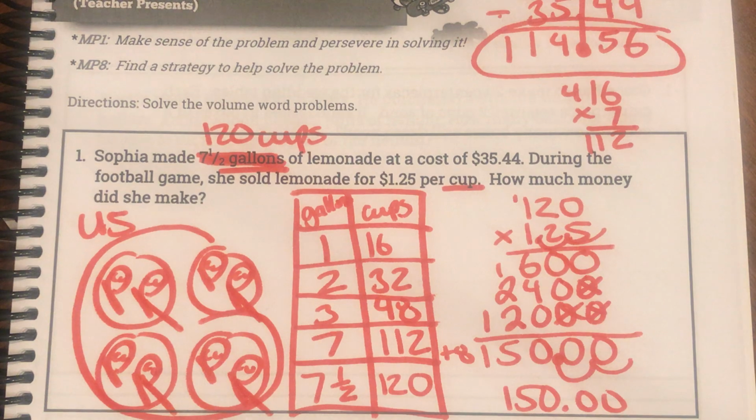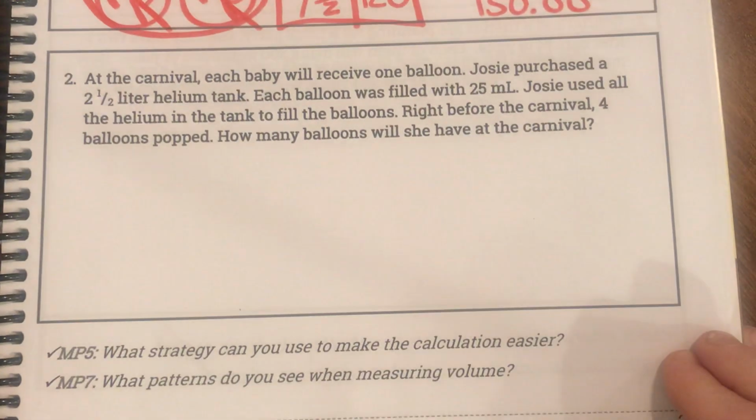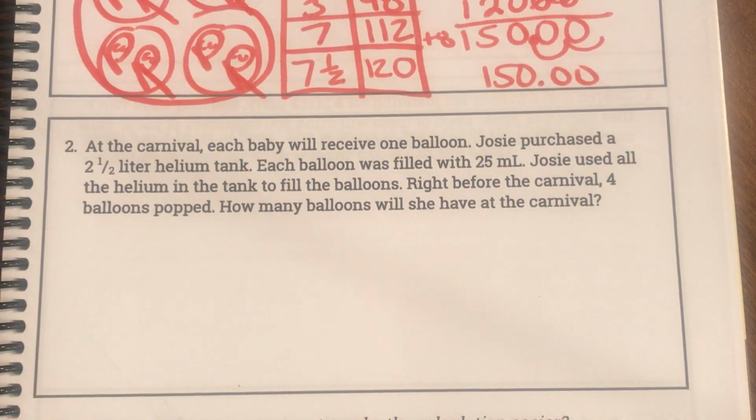Lots and lots of effort. All right, let's look at my next one. At the carnival, each baby will receive 1 balloon. Josie purchased a 2.5-liter helium tank. Each balloon was filled with 25 milliliters. Josie used all the helium in the tank to fill the balloons. Right before the carnival, 4 balloons popped. How many balloons will she have at the carnival?